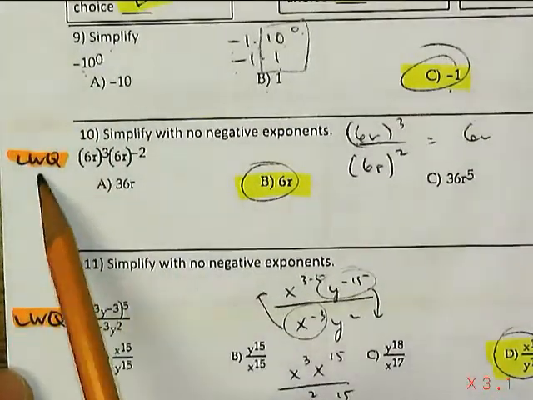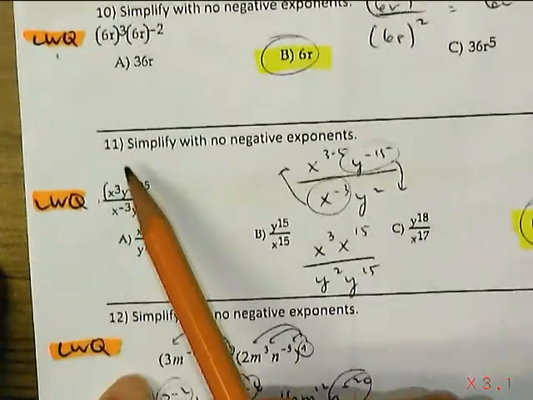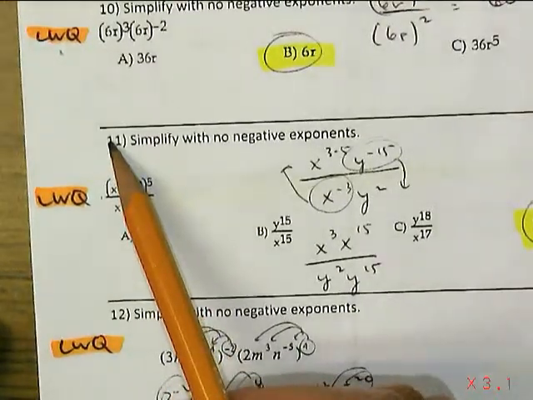Question number 10 was on last week's quiz. Look at the video. Same thing for number 11, same exact problem.